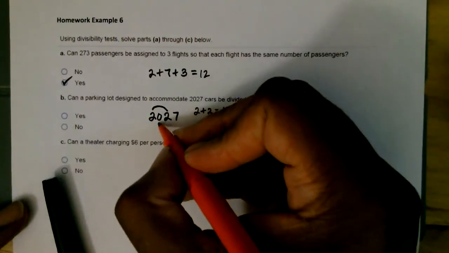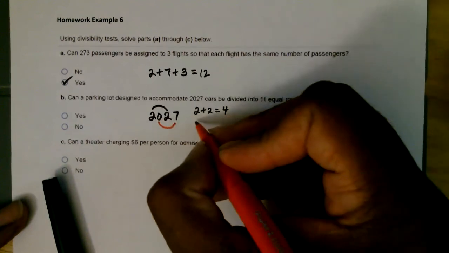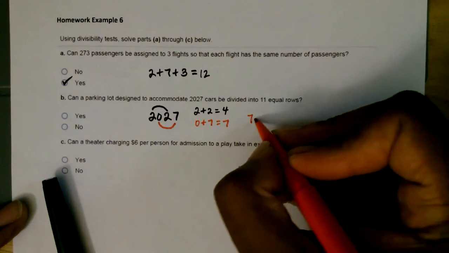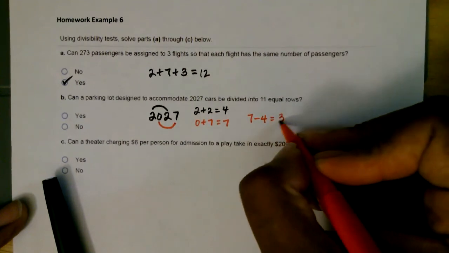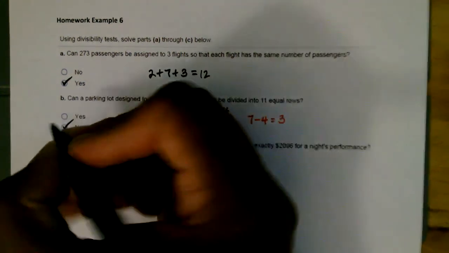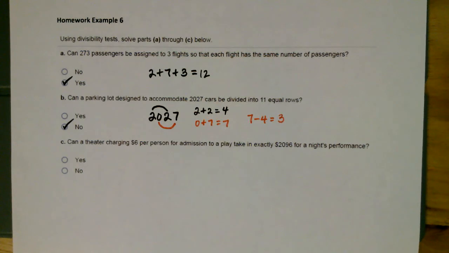And then add the remaining numbers, 0 plus 7 would be 7. Now, if I do 7 minus 4, that would be 3. Unfortunately, 3 is not divisible by 11. So that means we cannot accommodate 2,027 cars to be divided into 11 equal rows in a parking lot.